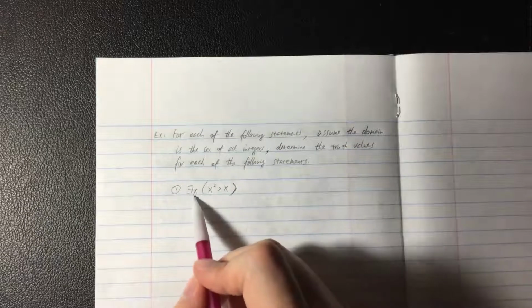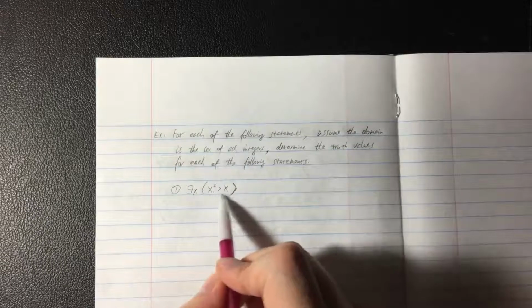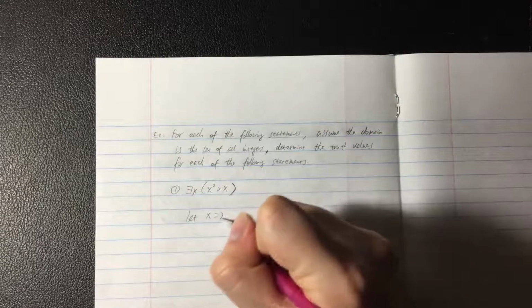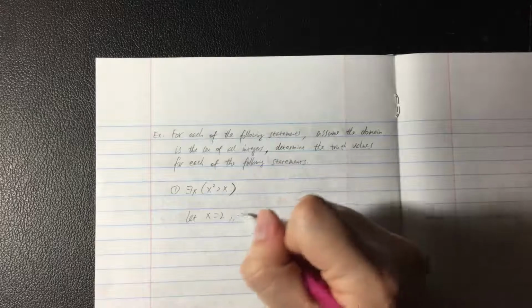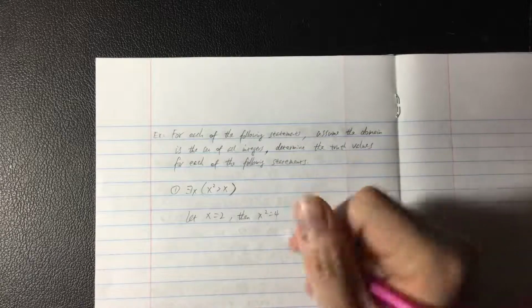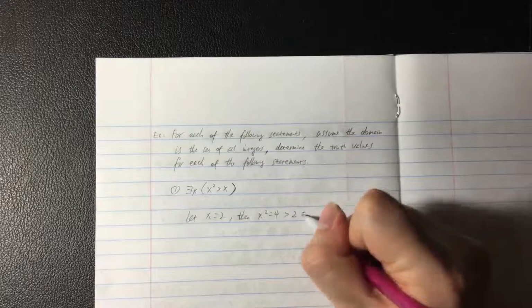There exists x. Can we find x that makes x squared greater than x? If x is equal to 2, then x squared equals 4, which is greater than 2.